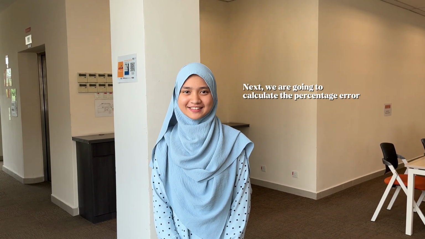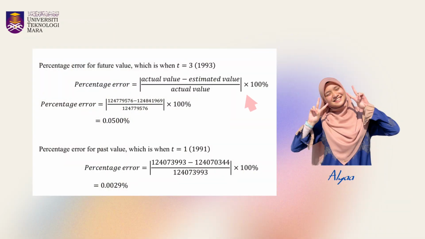Next, we are going to calculate the percentage error. By using the percentage error formula, we use t is equal to 3, referring to 1993, to get the percentage error for the future value, and we obtain 0.05%. For the past value, we use t is equal to 1, referring to 1991, and we obtain a percentage error for the past value equal to 0.0029%.